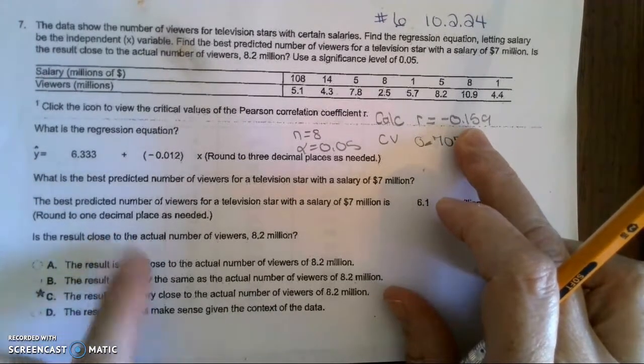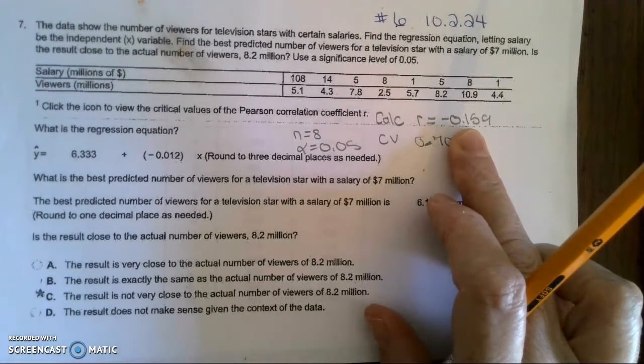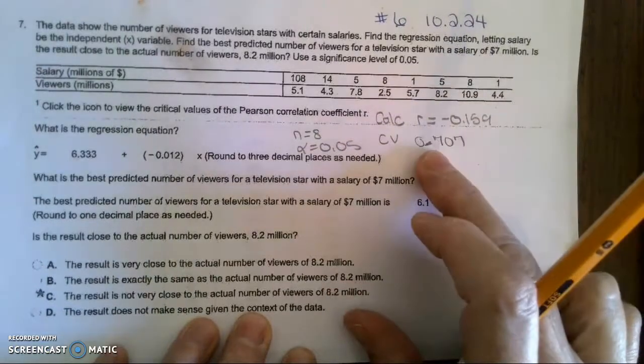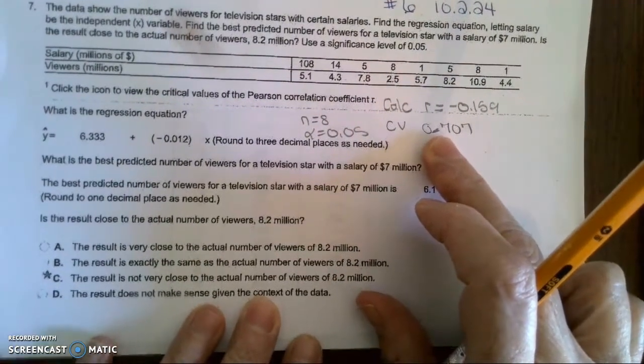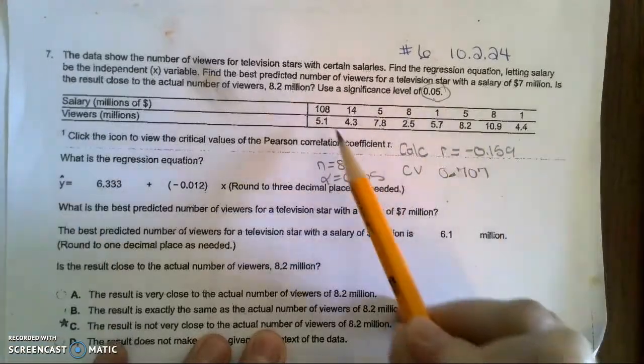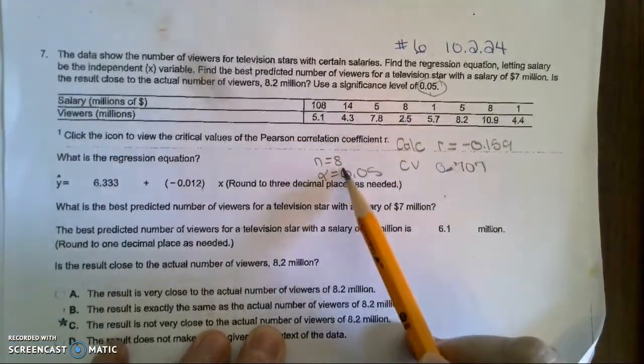Now we're going to talk about the prediction part. To find out if they're correlated, we have to look at the value of r from the sample and compare it with the critical value from the table. Up here it says alpha is 0.05. This time they gave it to us. N is how many pairs? 1, 2, 3, 4, 5, 6, 7, 8 pairs.